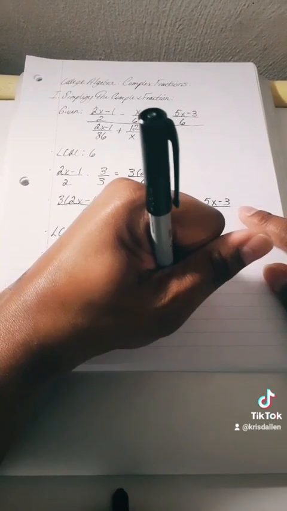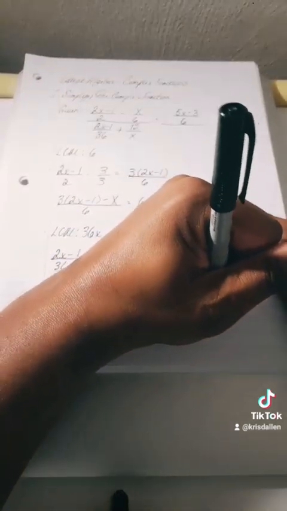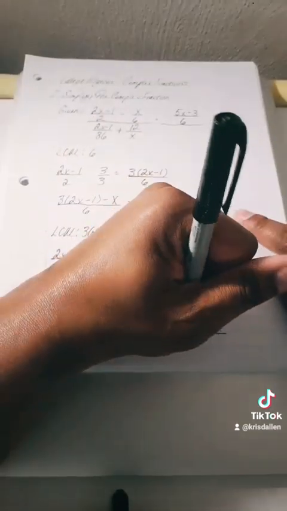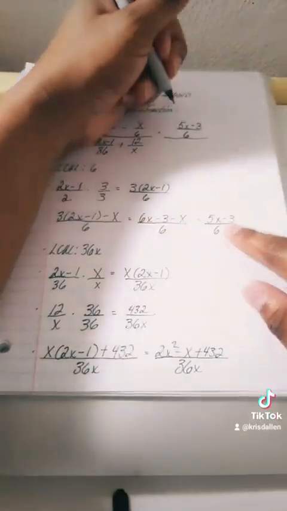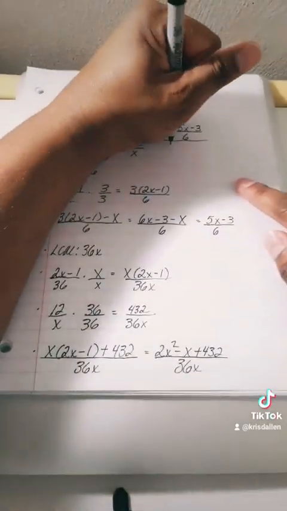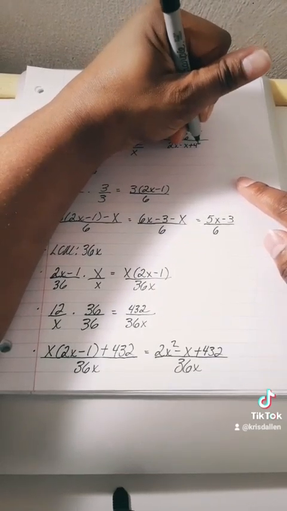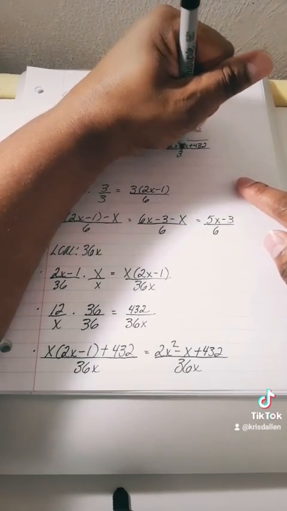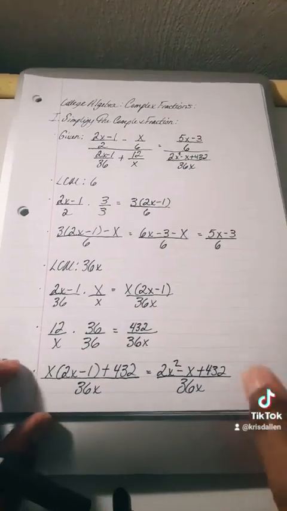So we'll get 2x squared minus x, and this is going to be plus 432, and that's going to be all over my common denominator of 36x. And so now what we'll have in our denominator for this complex fraction is 2x squared minus x plus 432, and that's going to be all over 36x. So now we have common denominators, and we can deal with the fraction.